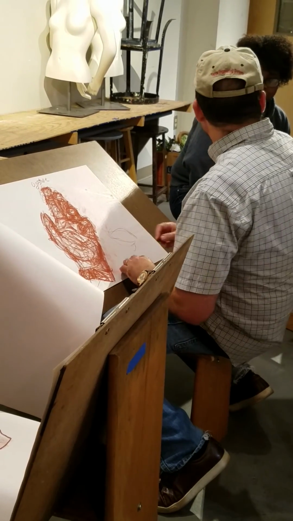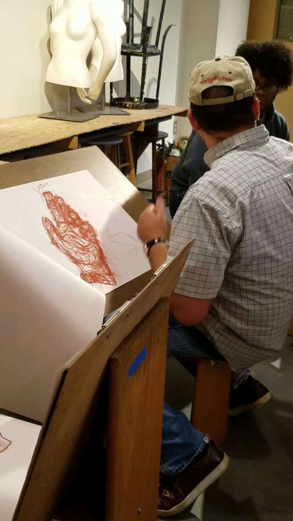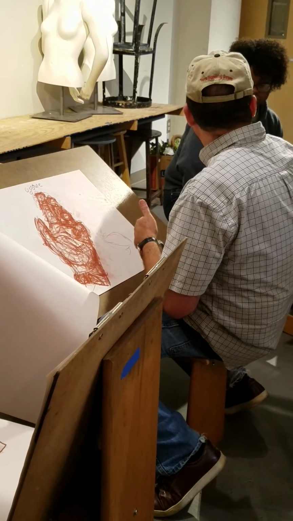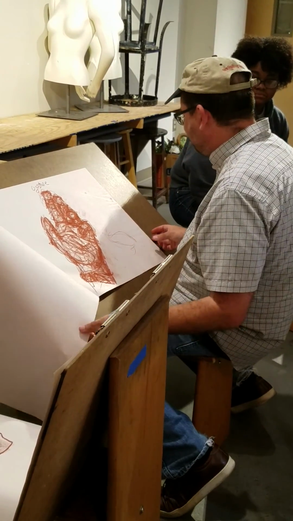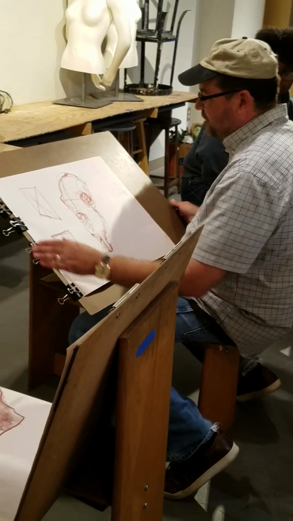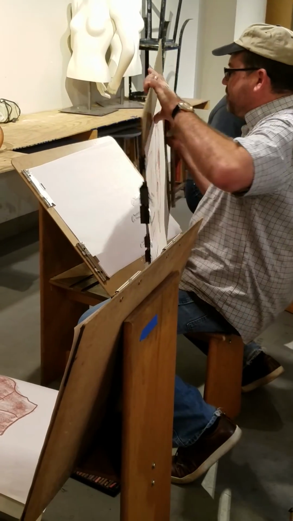Okay. Any questions? Everyone feel confident? Okay, you can do this. All right? We're going to start with the scribble gesture.